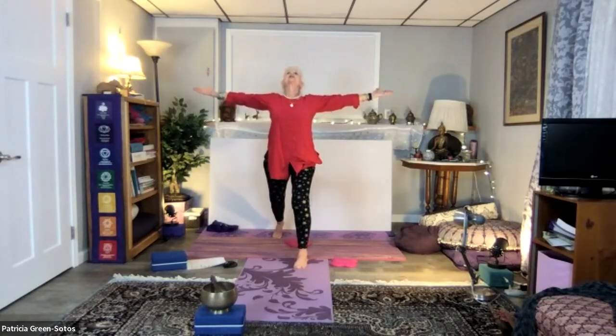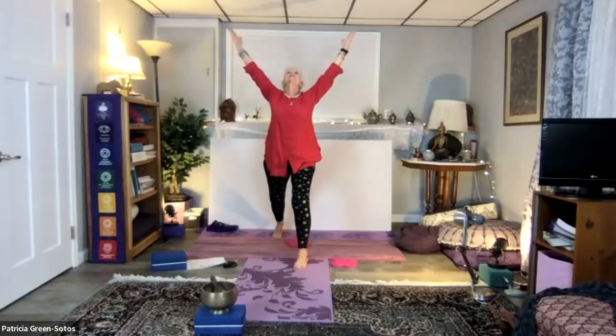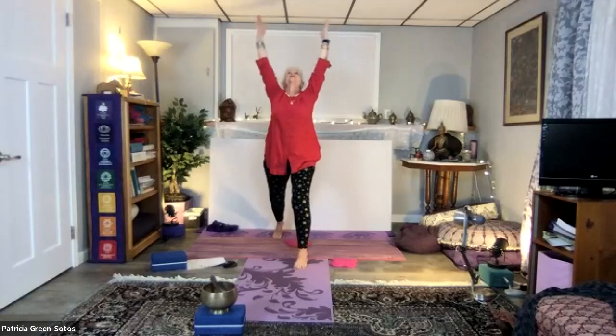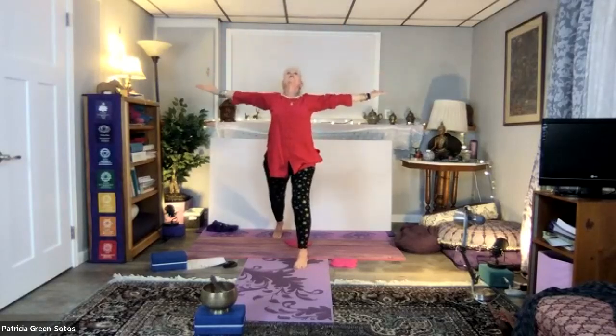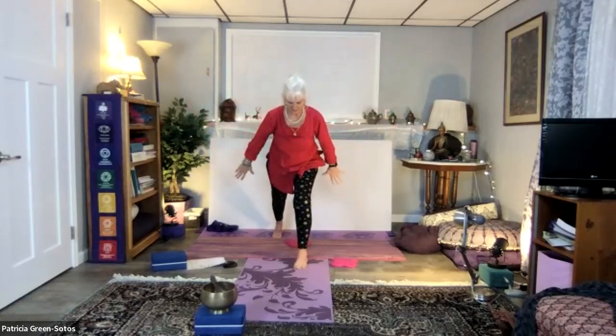Thoracic extension. Choose where you want the arms. Maybe they come halfway up into a V. Maybe they come up into parallel lines. Or maybe you like that wide open stance. Knit your ribs. And then tipping forward, palms come behind us, gaze comes down, maybe 2 feet in front of your foot, lengthening out the back of the neck.